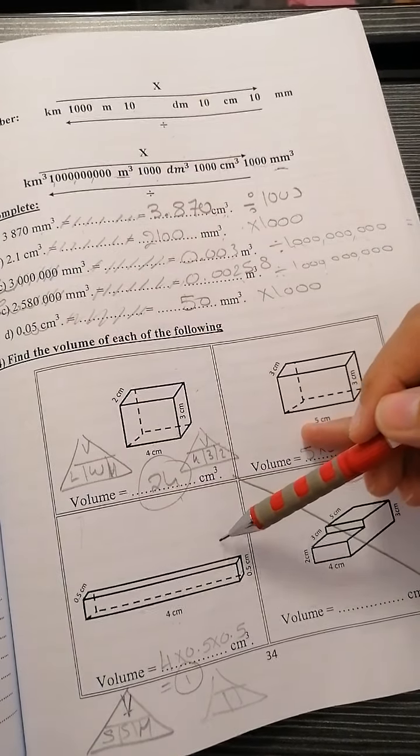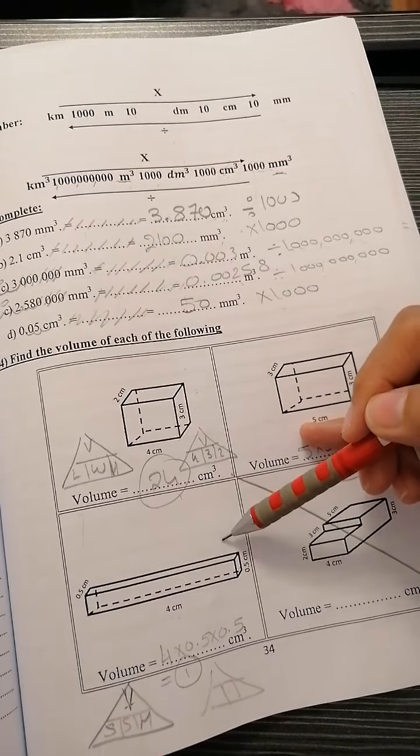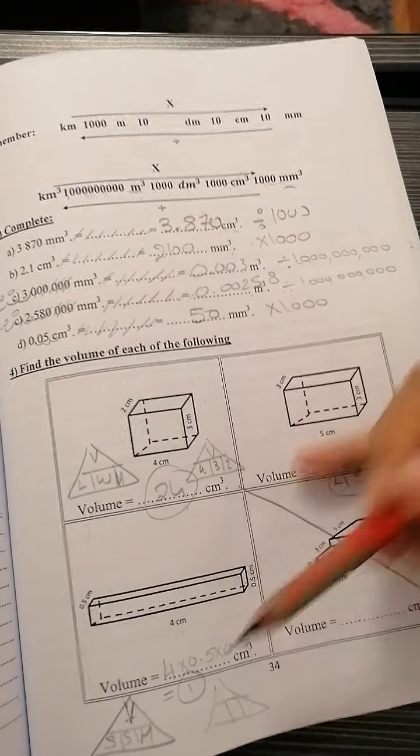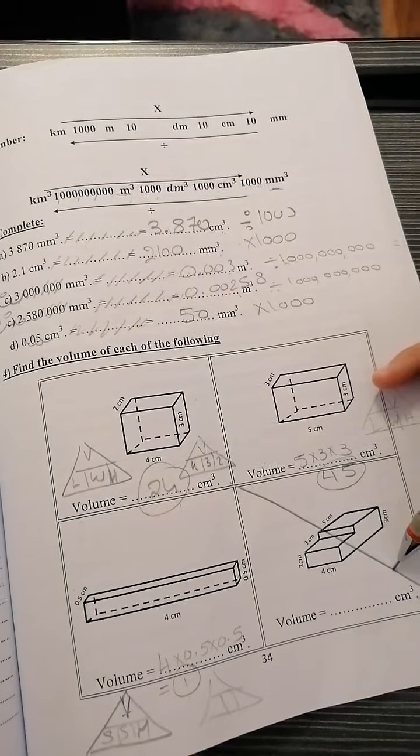Here I have also length times width times height, or side times height, because this is a cuboid with a square base. So I will make 4 times 0.5 times 0.5. The answer will be 1, and cancel this 1.